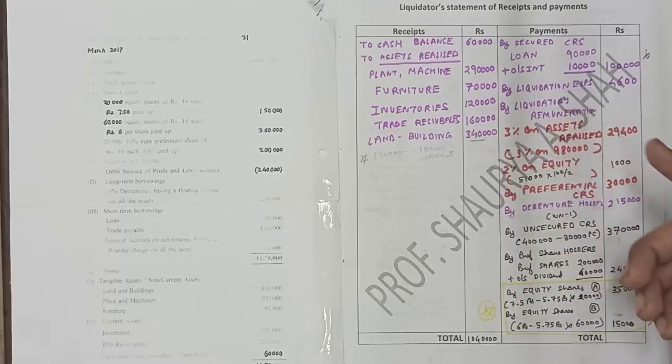There is nothing in this, right? Assets realized is nothing. The only important thing was this. In the sequence, there is no other difficulty. The only thing that comes is when your preference shareholders and equity shareholders come, right? Remember, students, the chapter is very easy. If you know the concept and the sequence of payment and how to calculate it, it will be very easy. And we are doing all the university sums. Hope it is clear.